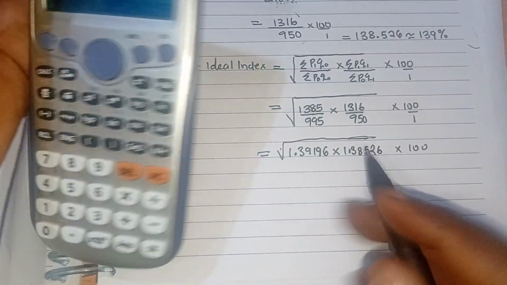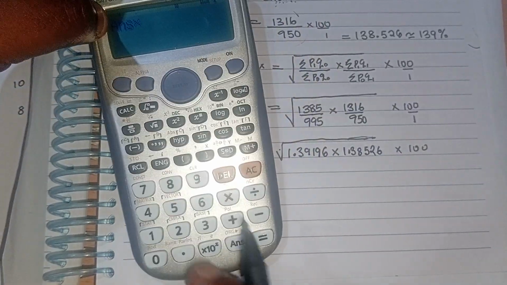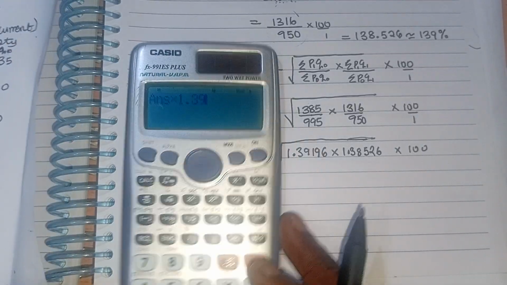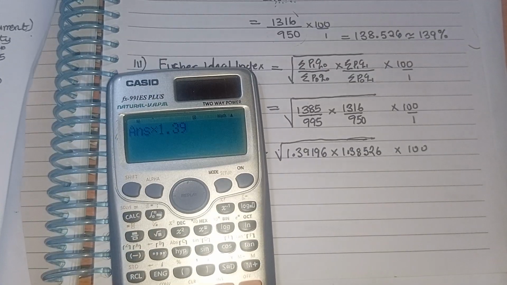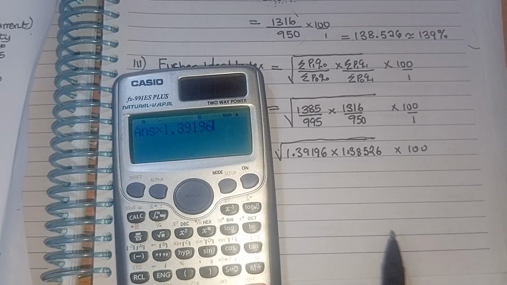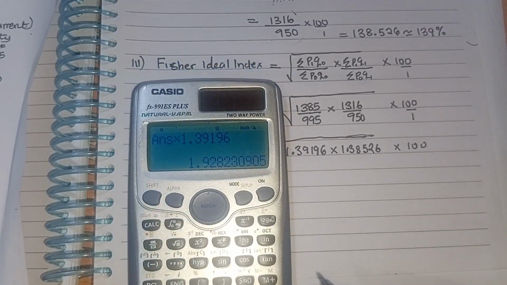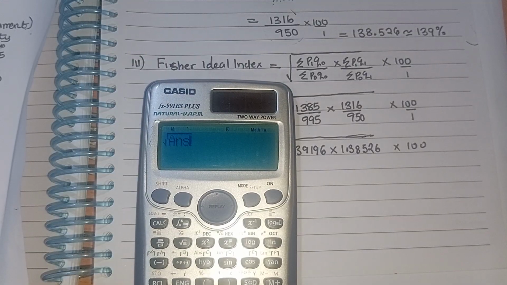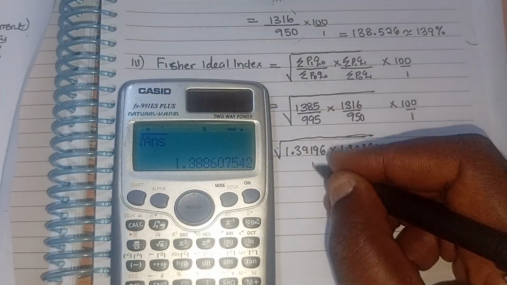Okay, now let's multiply these two together: 1.39196 times 1.38526. Then let's take the square root of the answer.